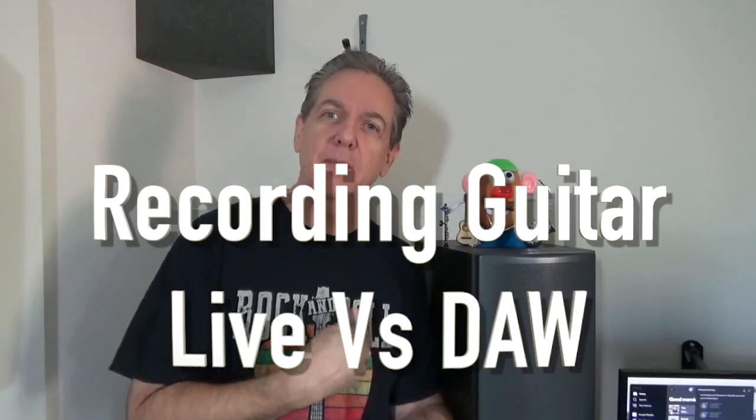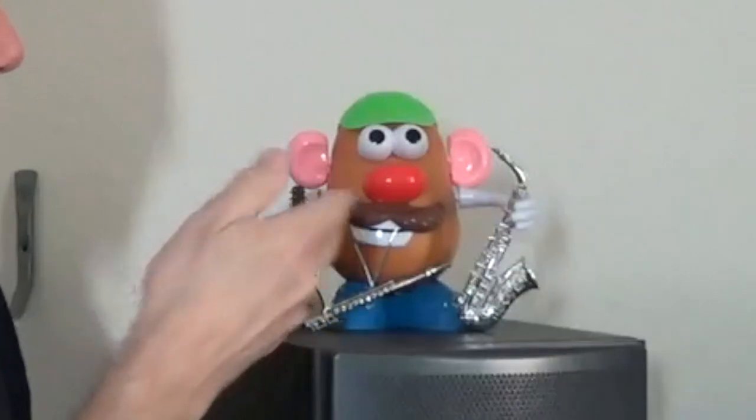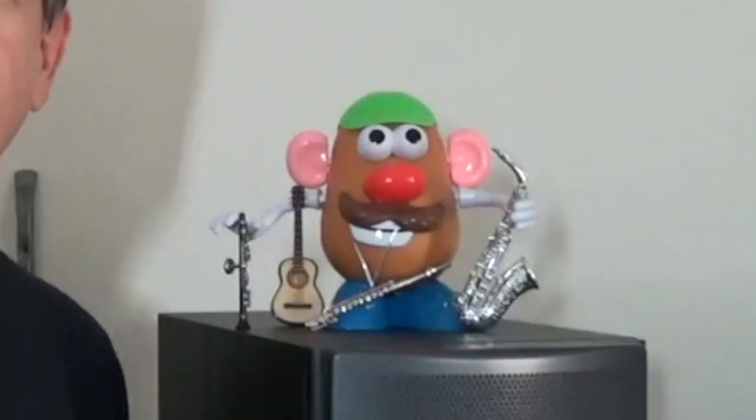I want to introduce my new mascot. I was lucky enough to get this as a Christmas gift from a coworker. My little Mr. Potato Head, surrounded by a few musical instruments. Here he's got his tenor saxophone, his flute, a clarinet, and a guitar, all of which is played by yours truly.